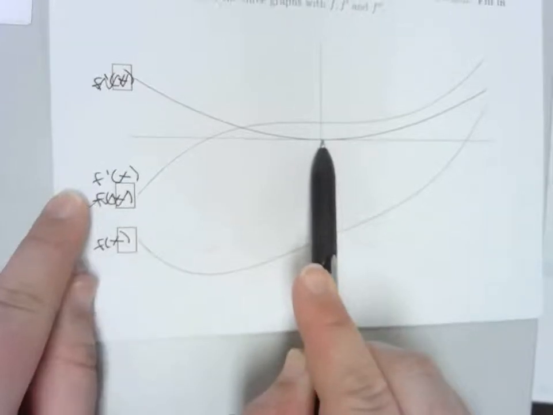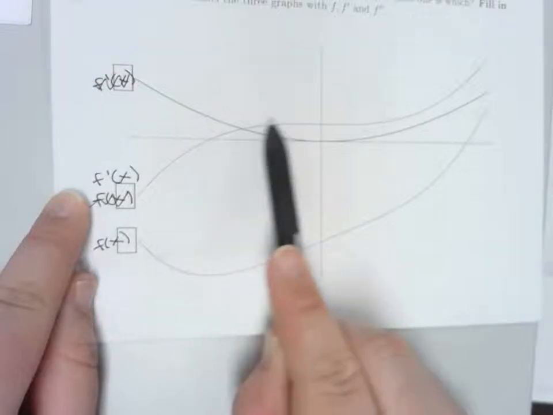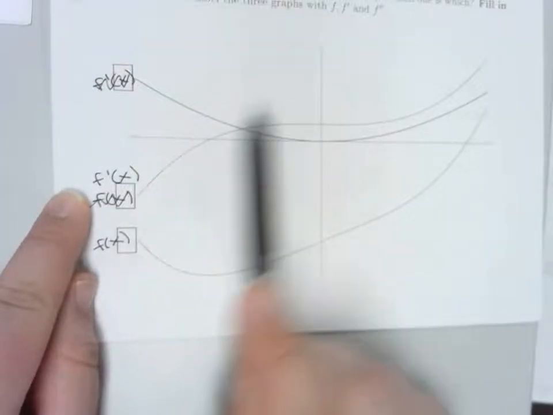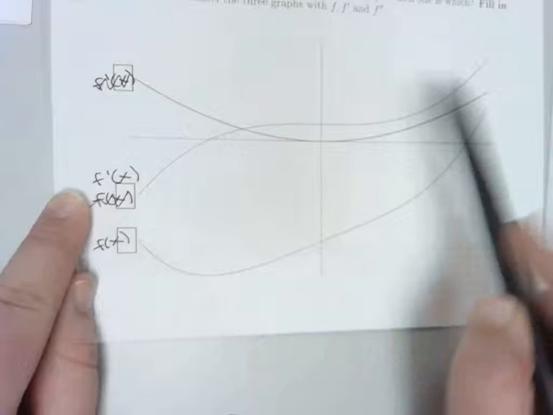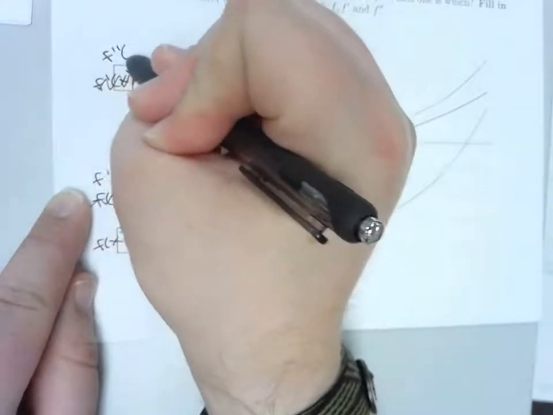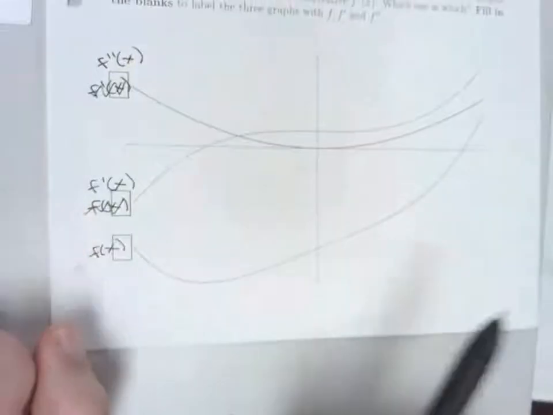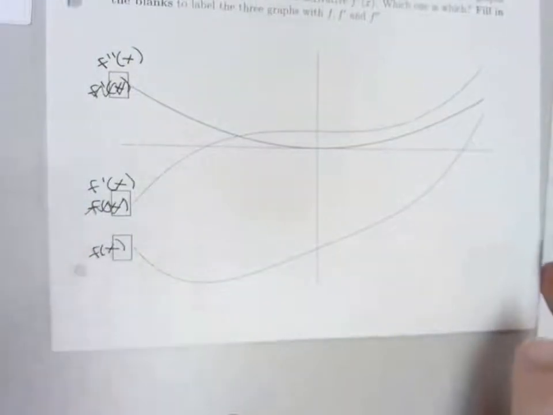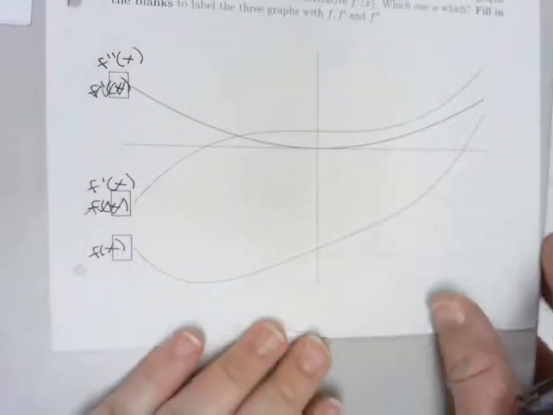Now also check increasing, decreasing. I'm increasing to the left of 0, so I'm above it. I'm increasing to the right of 0, so the derivative is above it. So this will be my second. So similar to what we did in chapter 2 where you had to switch between the first and the original.